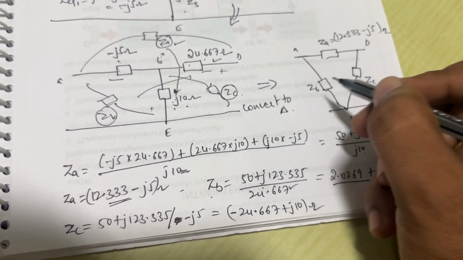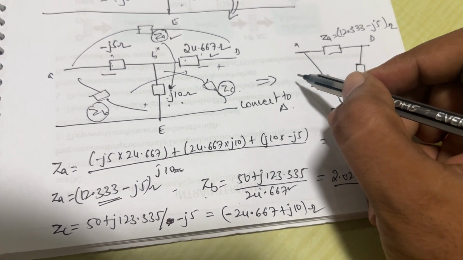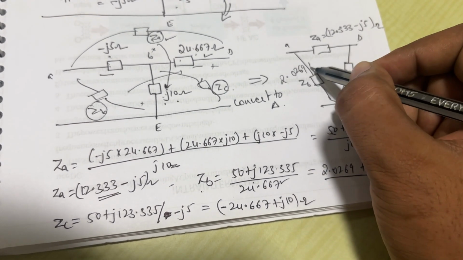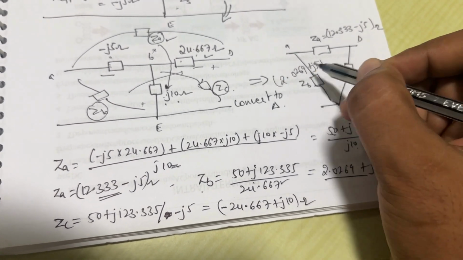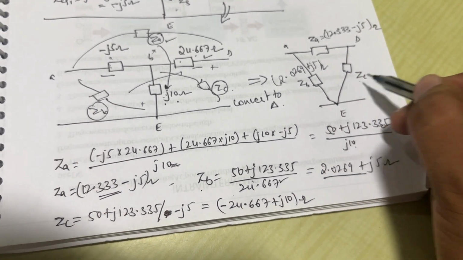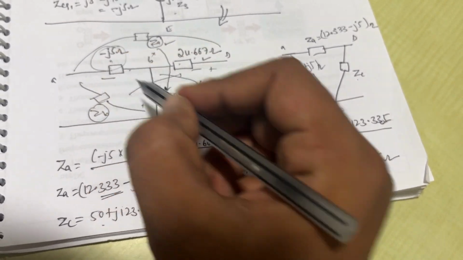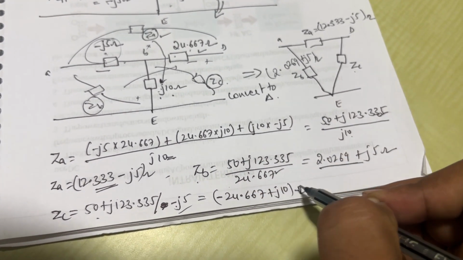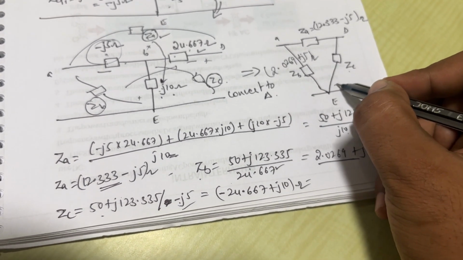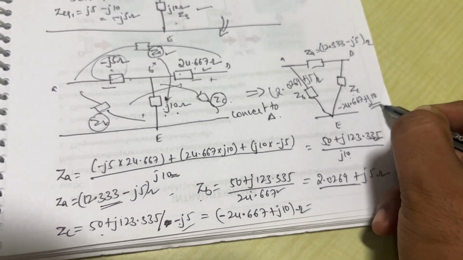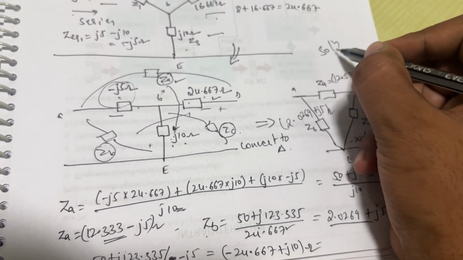Similarly ZC, the numerator is the same, and the denominator is the one opposite to ZC, that is minus j5, so you can get minus 24.667. Now the numerator is the same, and the opposite of that is minus j5. You can get the ZC value, and this is the solution by converting the star connection into delta.